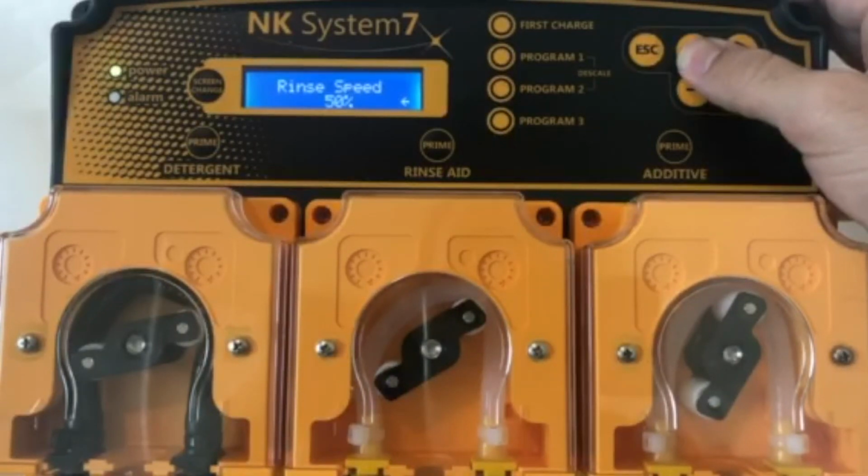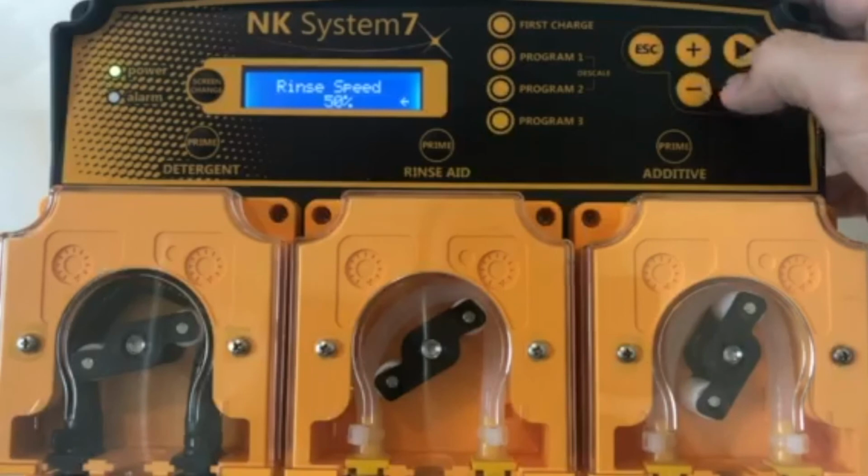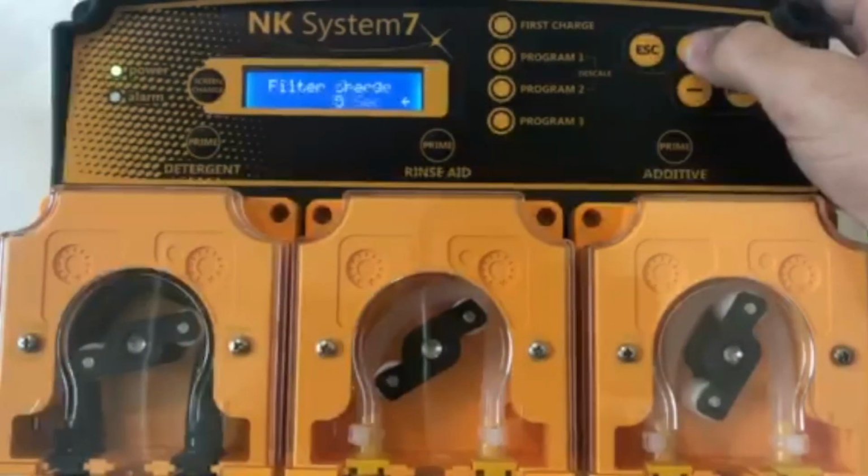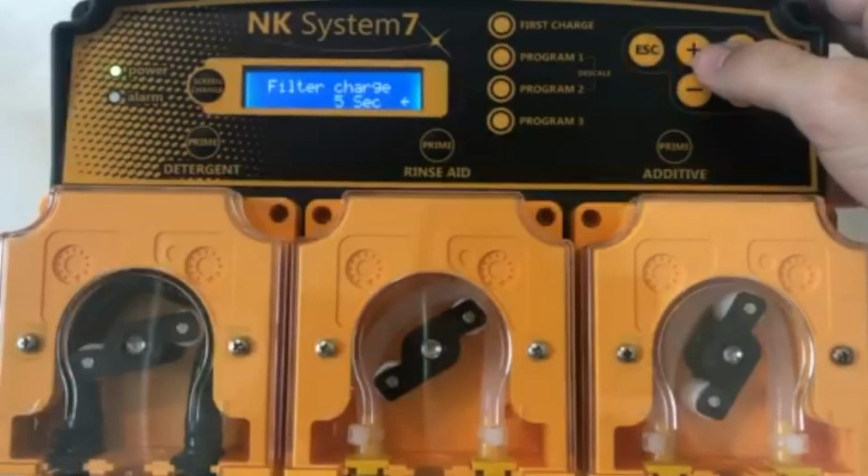The next option would be rinse speed. However, if you did not choose rinse speed, your next option would be rinse on off or rinse time, and you would set that accordingly. And now you're back to the first menu.